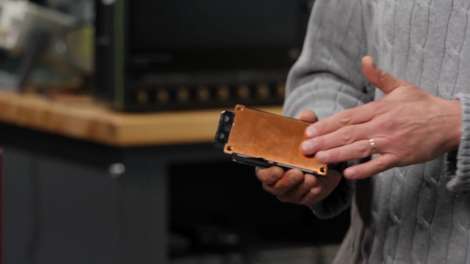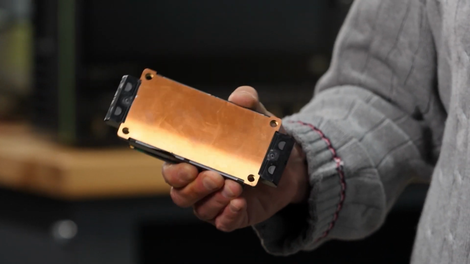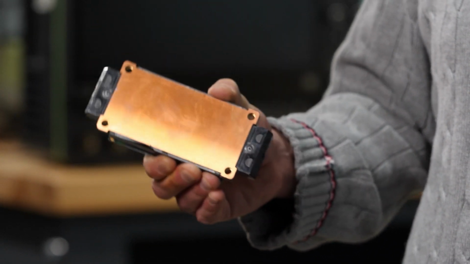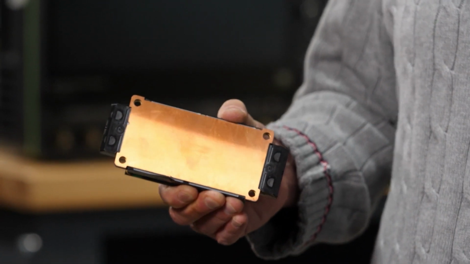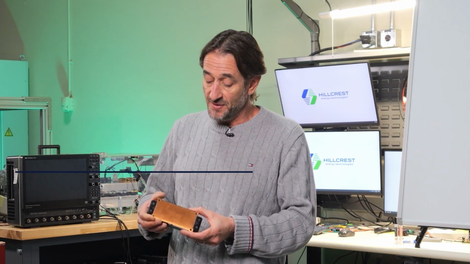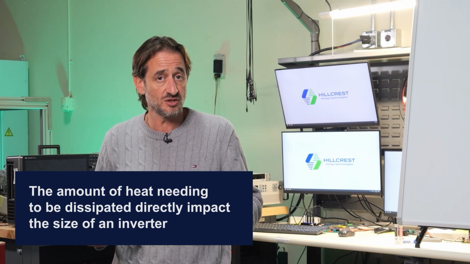What you can see here at the bottom part of this power module is a copper plate that needs to dissipate heat. Now, it's quite big, okay? The reason is that heat transfer is one of the biggest challenges in designing those inverters. The bigger the surface of this thing is, the more heat we can dispose of. But on the other hand, we said that we want to make it small. So we have a trade-off here, and basically the amount of heat that we need to dissipate will determine more or less the size of the unit.